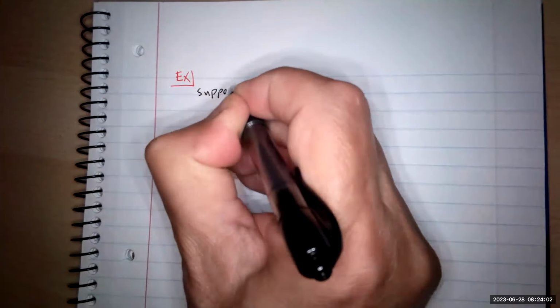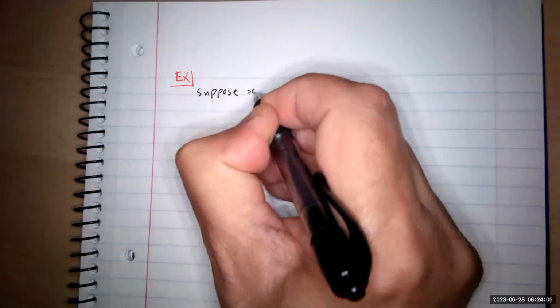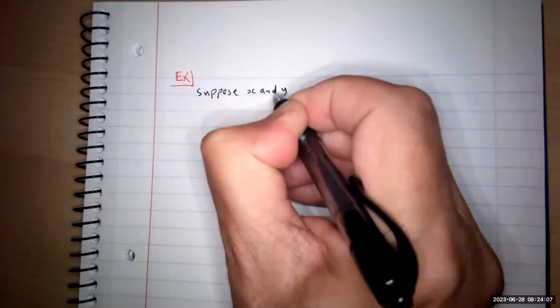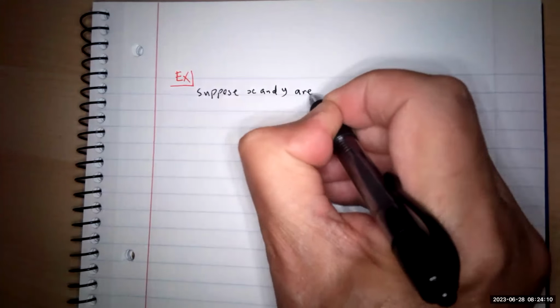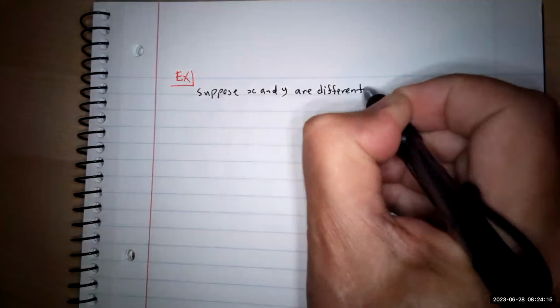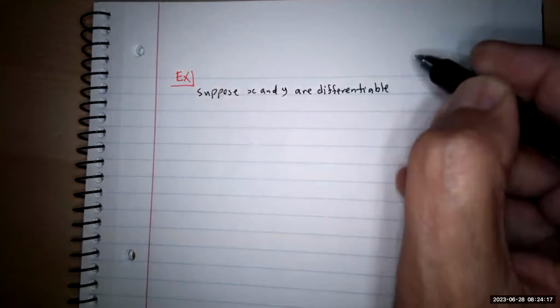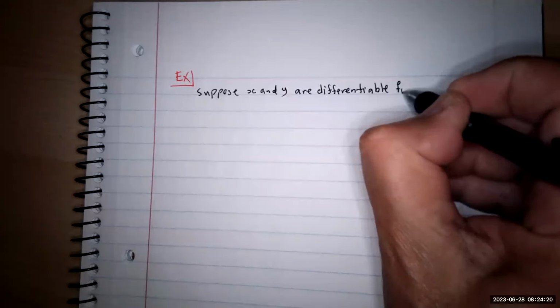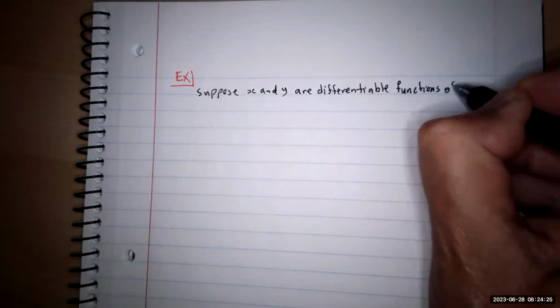Are you ready? They have to give you the hint that there is a third variable. So they say: suppose x and y are differentiable functions of the time t.